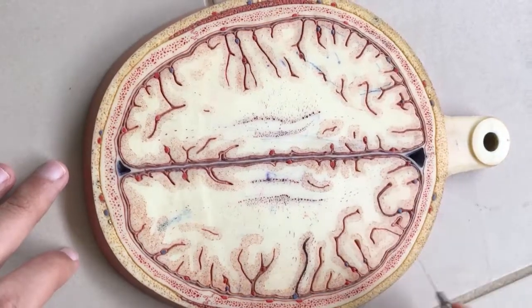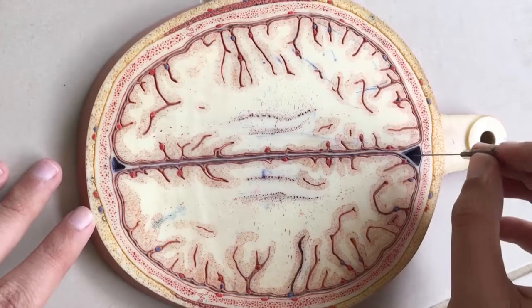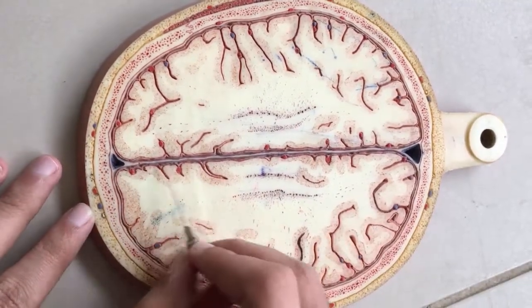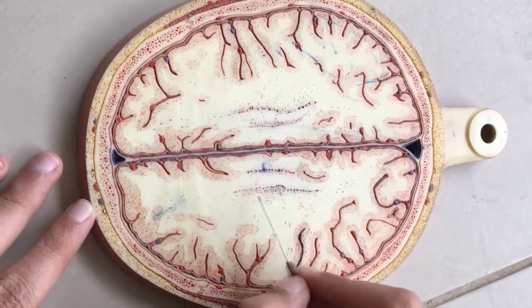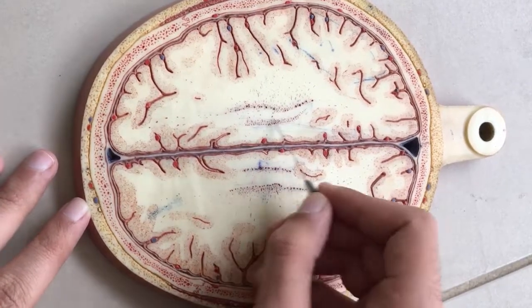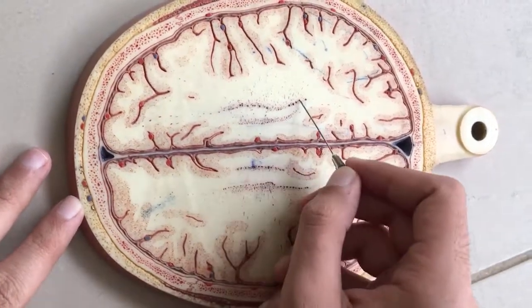So this is the second section. This is the superior sagittal sinus, falx cerebri, the white matter. This is the corona radiata, and this is the corona radiata.